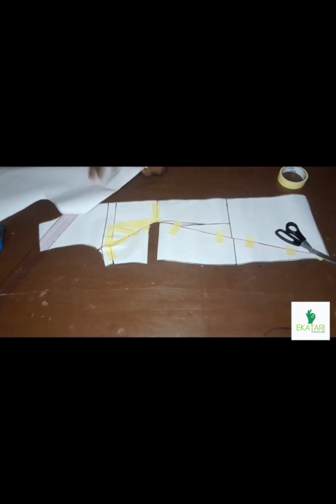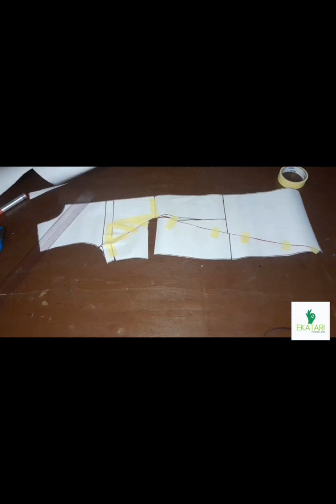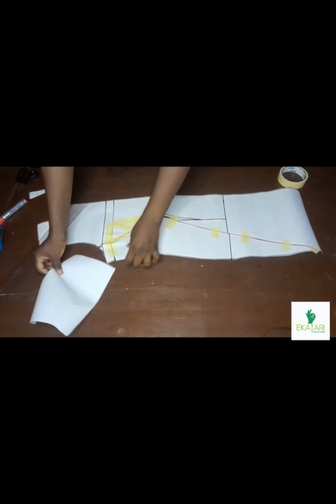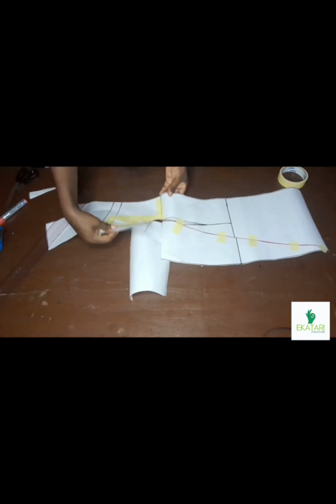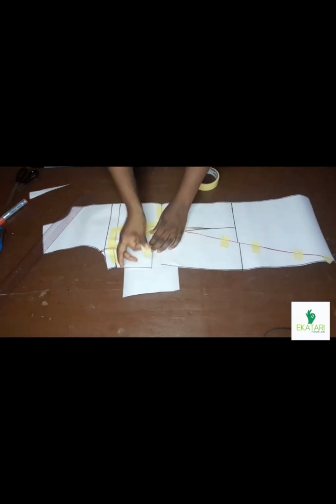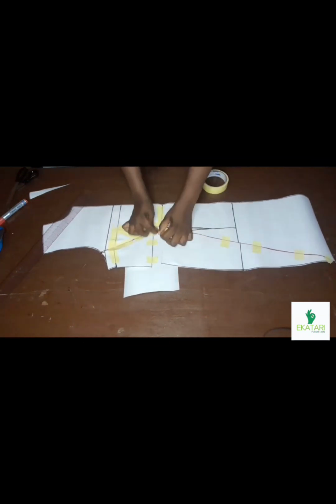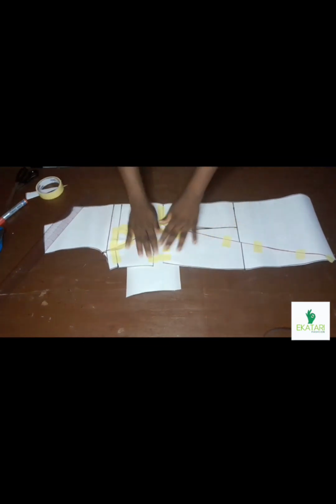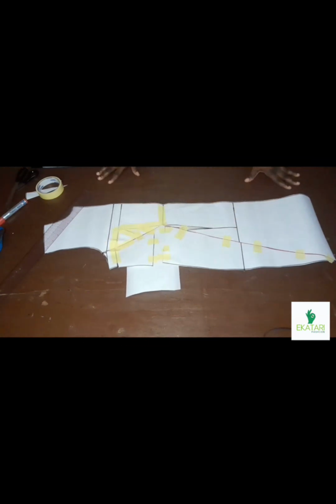Yes, guys, it works. I've tried it over and over and it works for me. So you can try it too when you finish watching this video. It helps a lot sometimes. So I'm just going to place that pattern paper under, and I'll use my tape to hold it again in place.